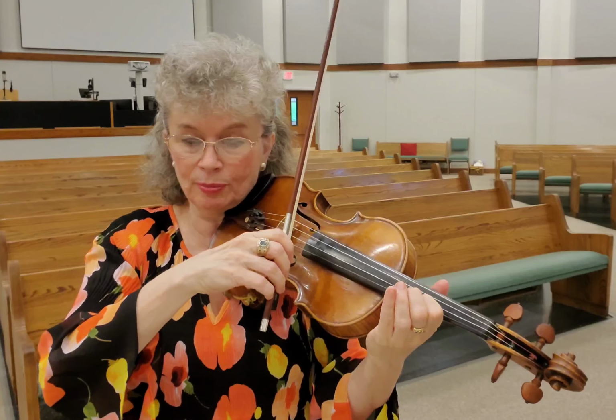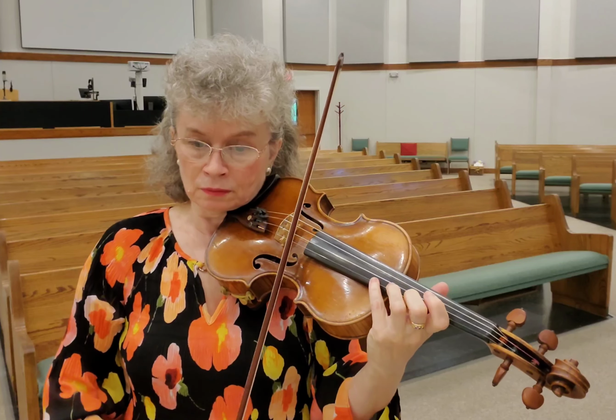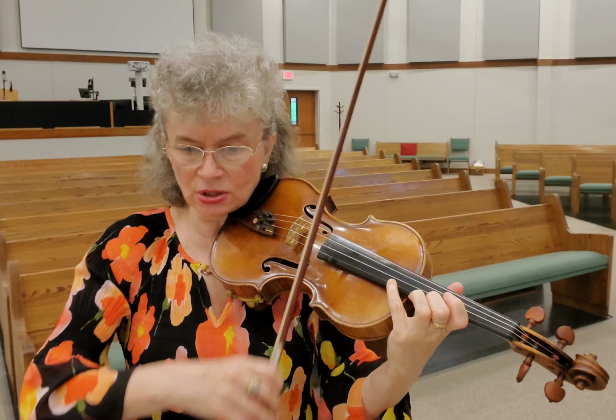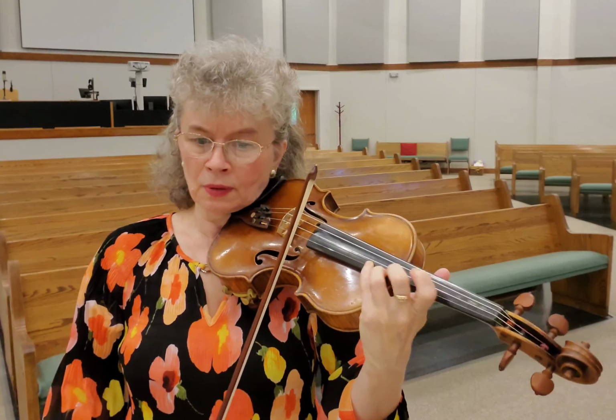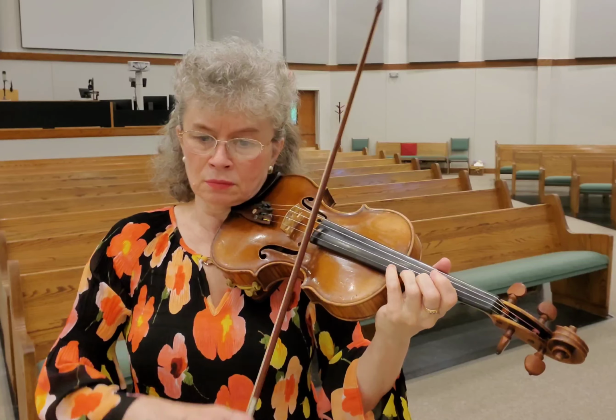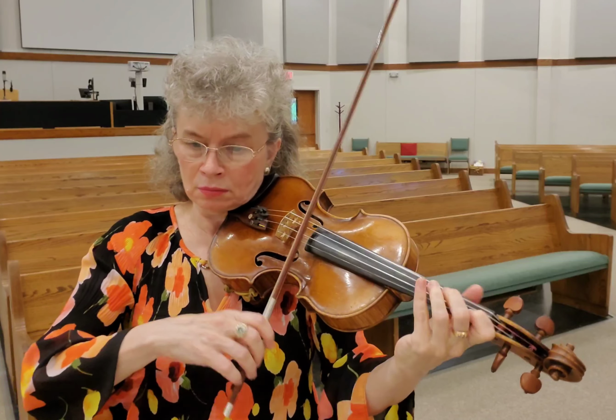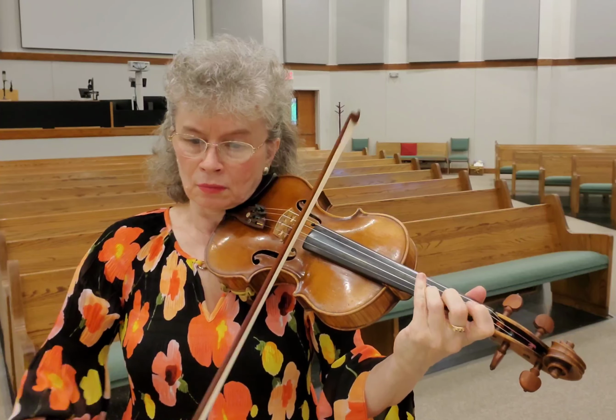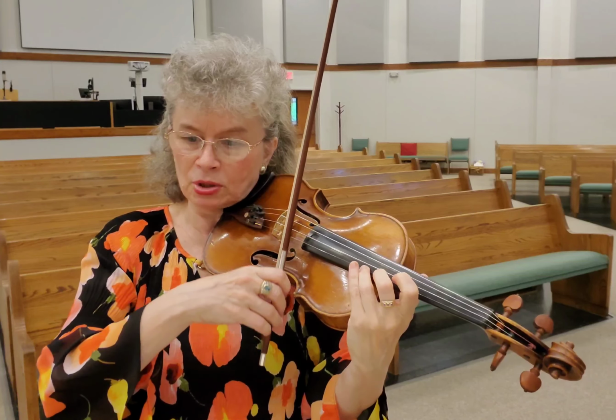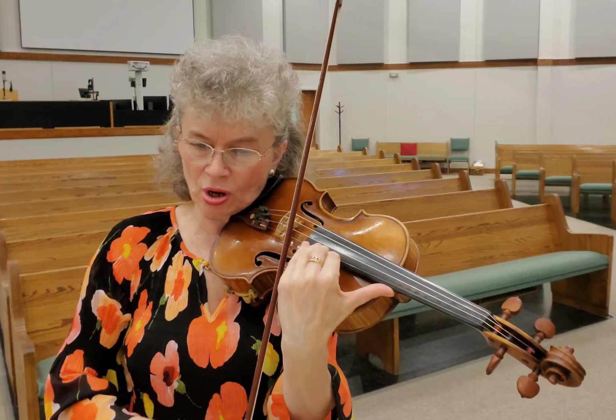Shift here to third position. Now there's a little bit of an extension here. E natural. Diminished chord, big jump.